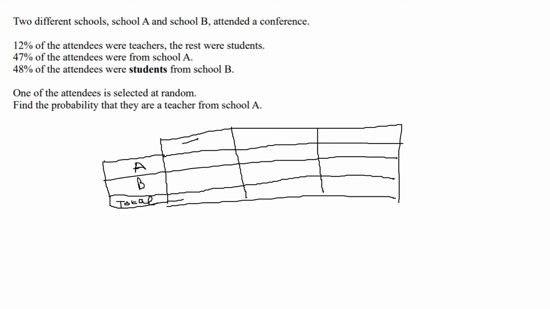And then let's have teachers along the top and students there, and then let's have another total here.